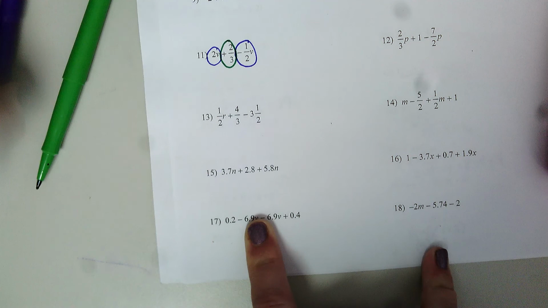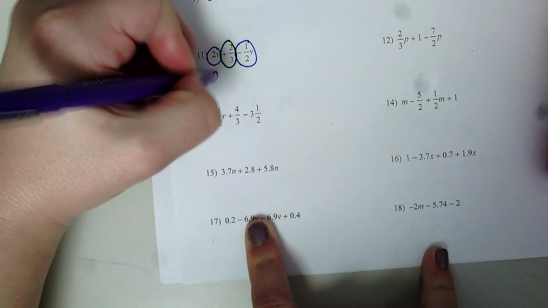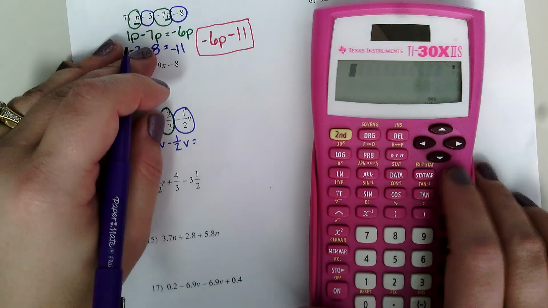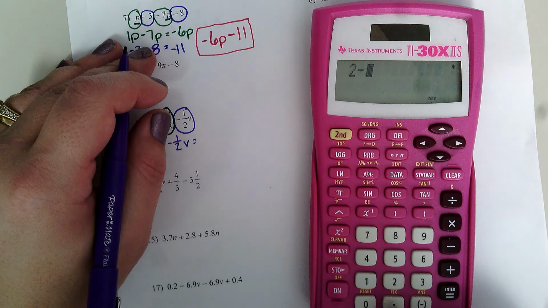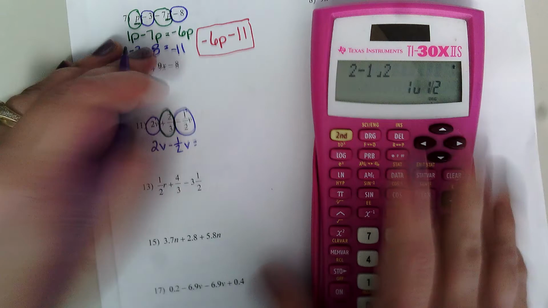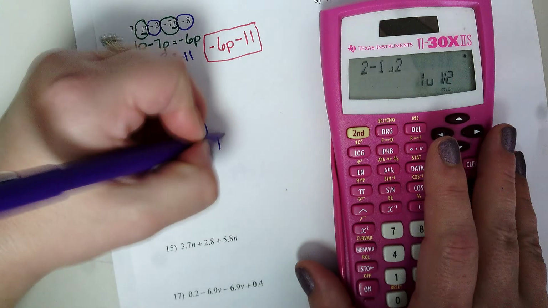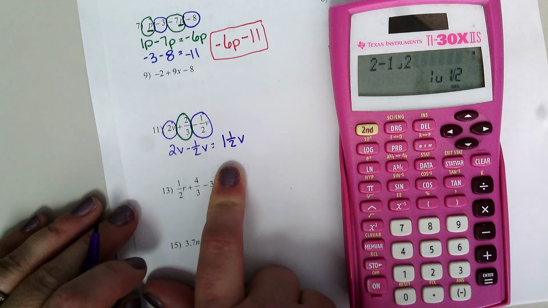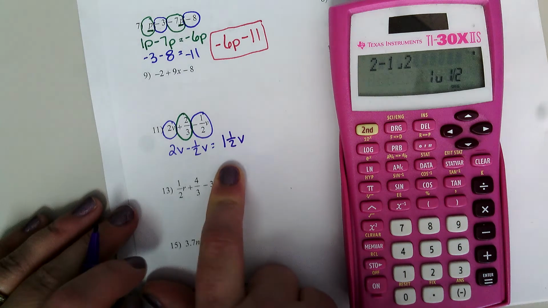So let's start with the 2V minus 1/2 V. Just type in your calculator 2 minus 1/2. 2 minus 1/2 is 1.5, right? So 1 and 1/2 V. So you just type it in without the variable, and then make sure you put the variable back in.